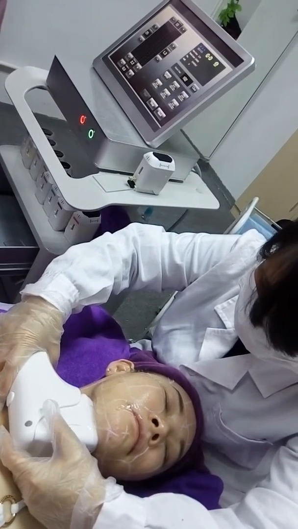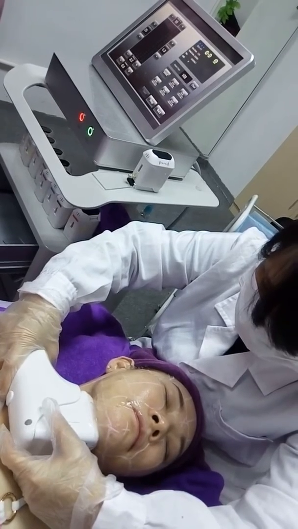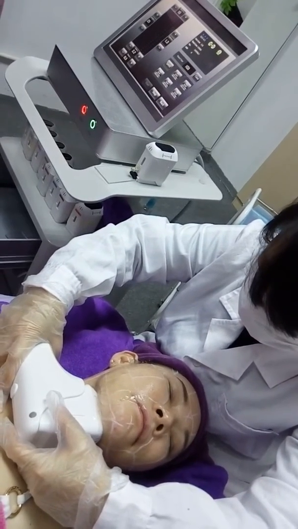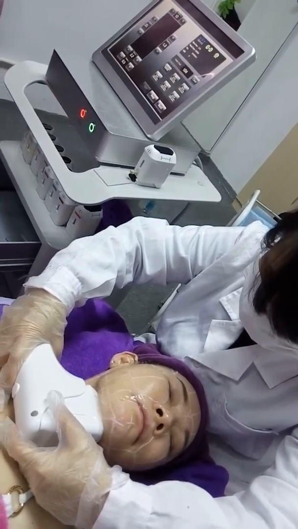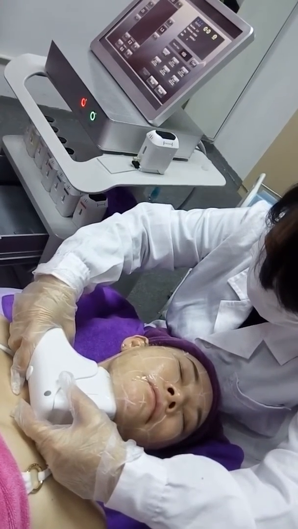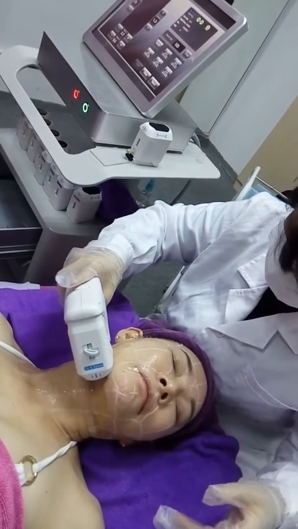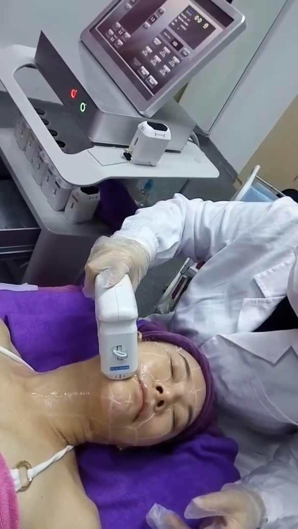So there's no hard and fast rule as to how you're going to deliver the energy, as long as, once again, you do avoid certain areas. The perioral mandibular nerve has got to be avoided.